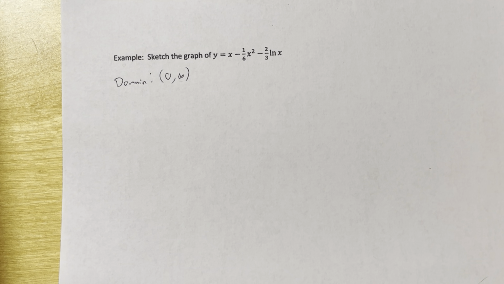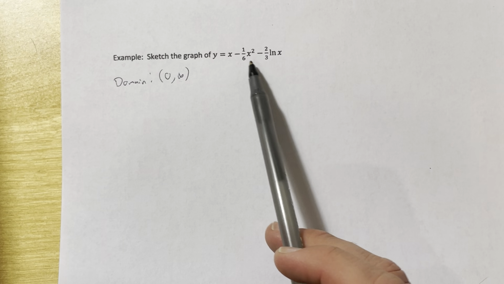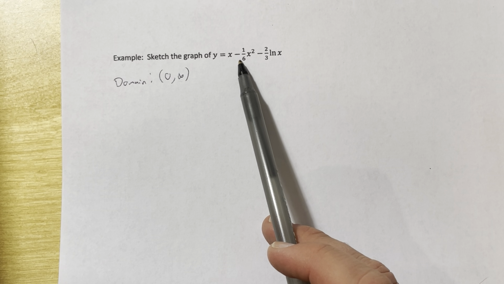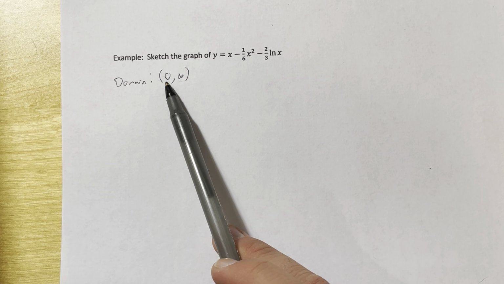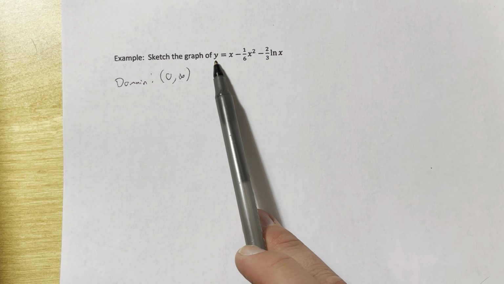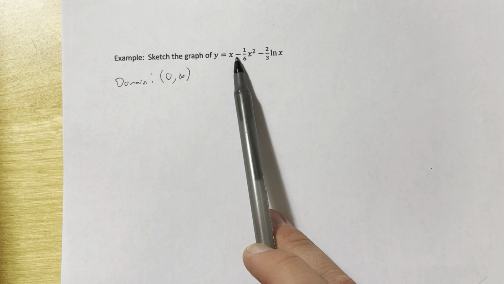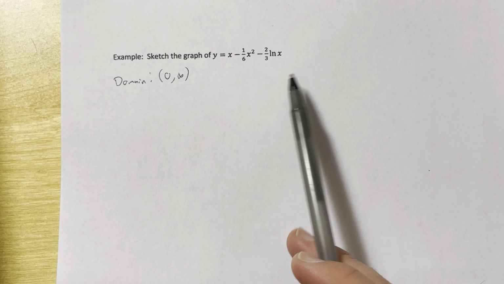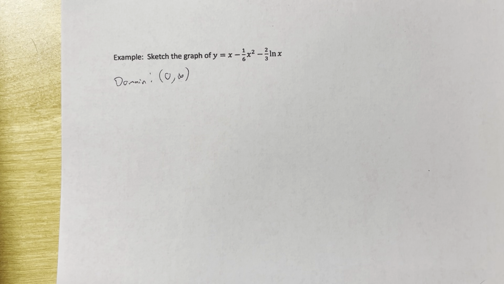Now the tricky thing about this particular function is that there's no y-intercept, because this function is not defined at x equals 0. In order to find an x-intercept, I'd have to plug a 0 in for y and then solve for x. But because this function is a mix of a polynomial and a logarithm, there's really not a good algebraic way of solving for x in an equation like that.